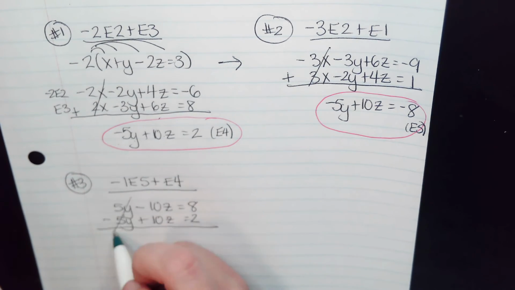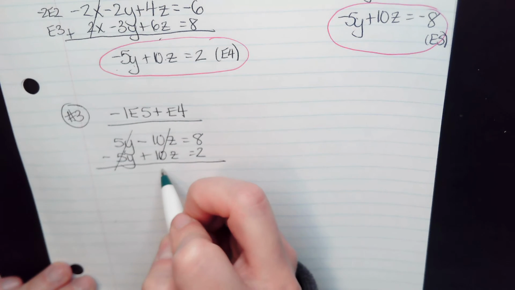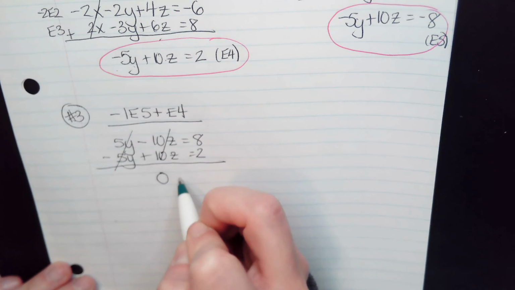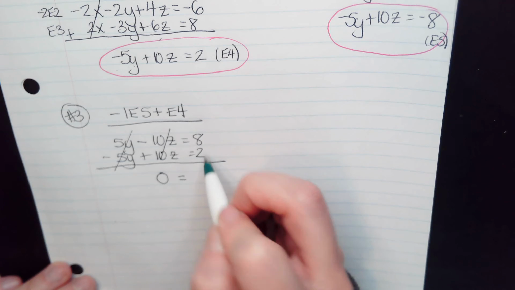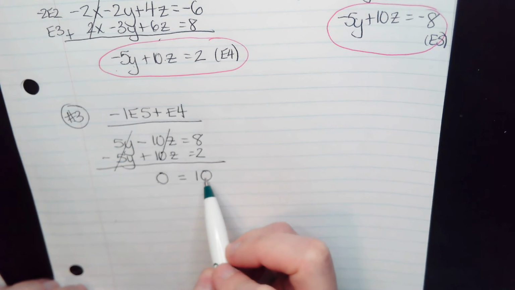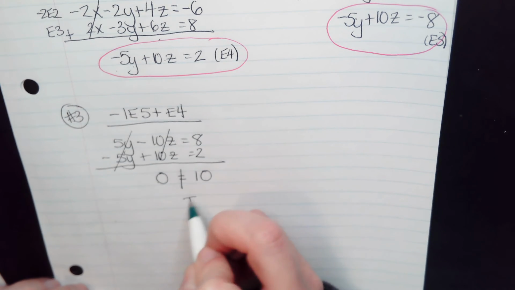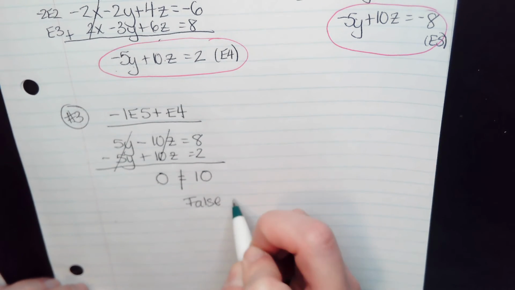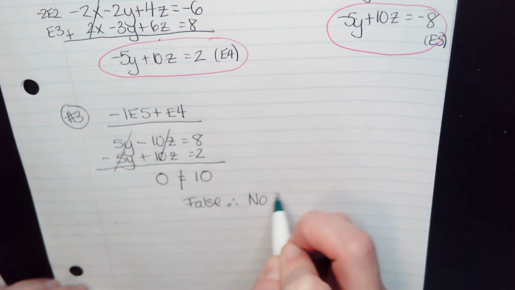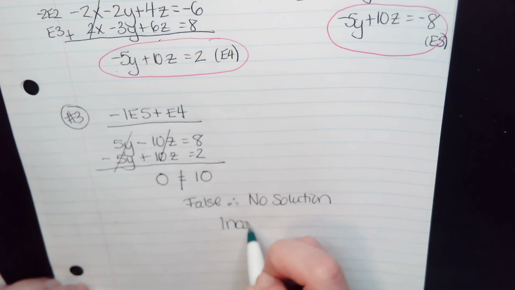Oh boy, 5y minus 5y, -10z plus 10z. So all of them cancel out, which means I'm left with 0 on the left side. And 8 plus 2 is 10. Is 0 ever equal to 10? No. So if you end up with a false statement like this, that means there is no solution. So we say that it's inconsistent.